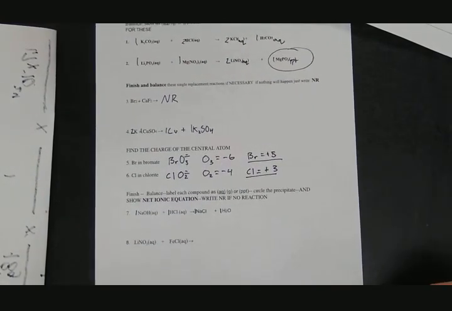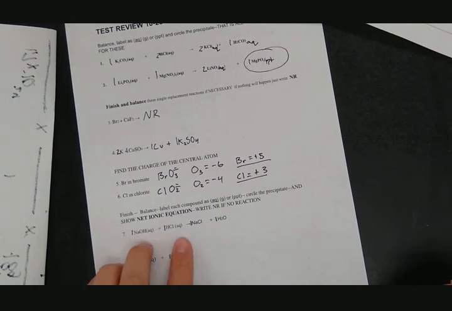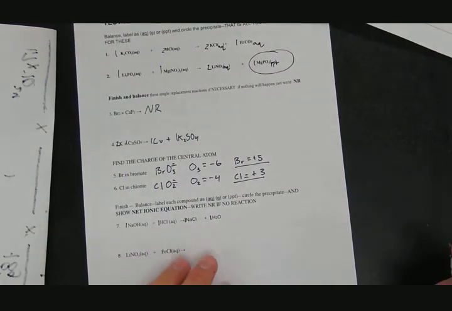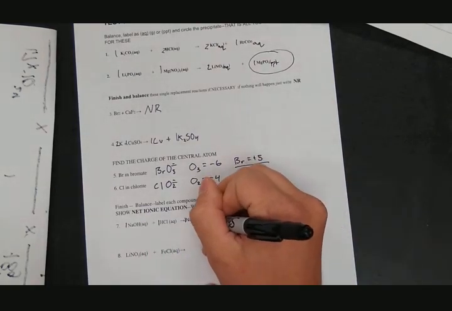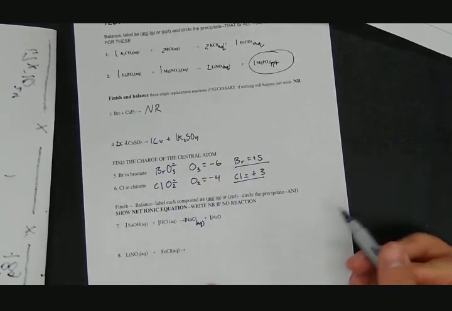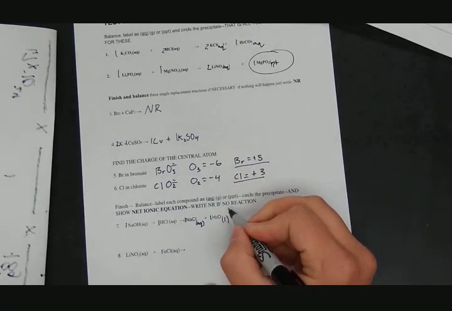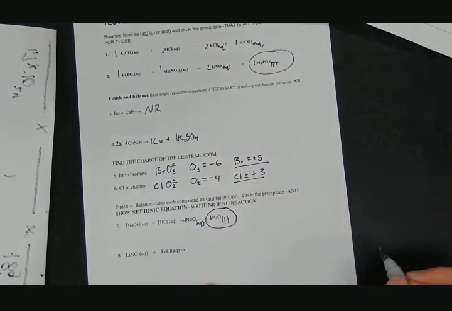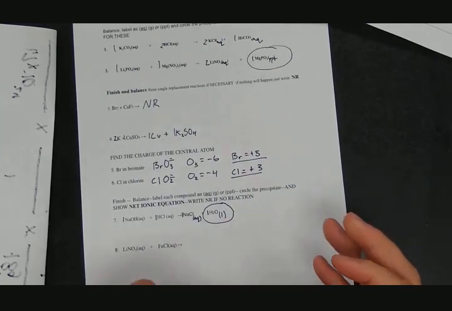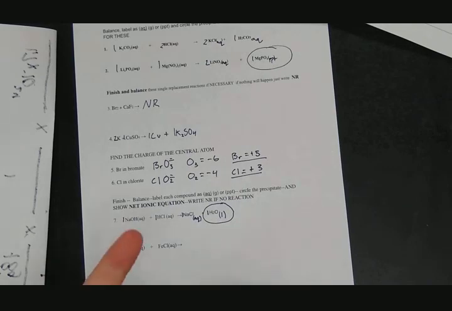All right, guys, so now let's label each compound. We already know that these two are aqueous. NaCl, well, that's going to be, you guessed it, aqueous. Now what's H2O? That's water. That's liquid. And that is actually a precipitate. We actually circle that. So anything that is not aqueous, so anything that's a liquid, a solid, or a gas, that is going to be a precipitate. So water right there in that reaction is our precipitate.